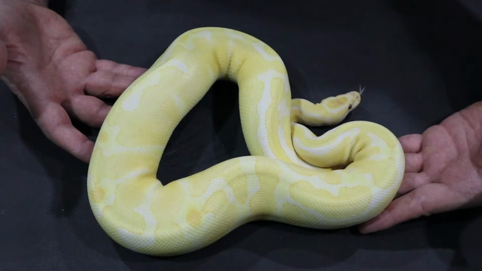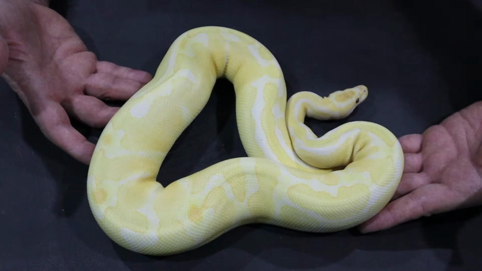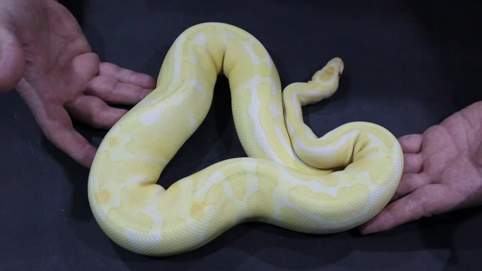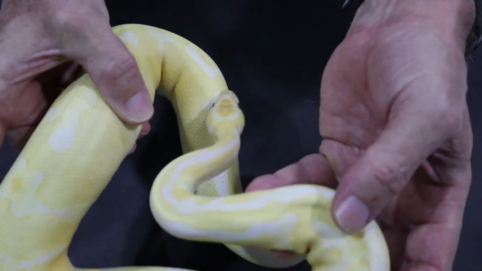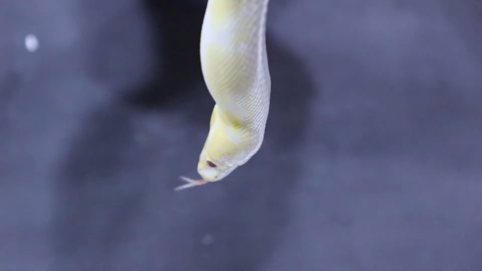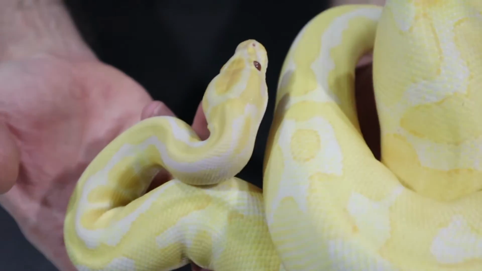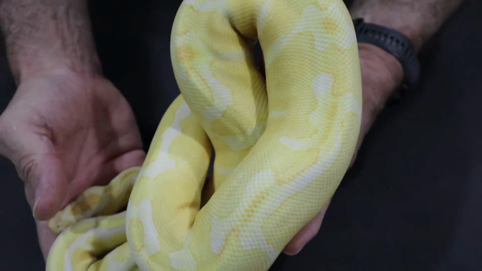And what albinism does is remove melanin. It removes the black pigments in snakes and leaves behind just the reds and yellows. So this albino here is a very light coloured snake, and it has pink eyes. When we remove melanin, it leaves behind pink eyes. So this is what albinism is.